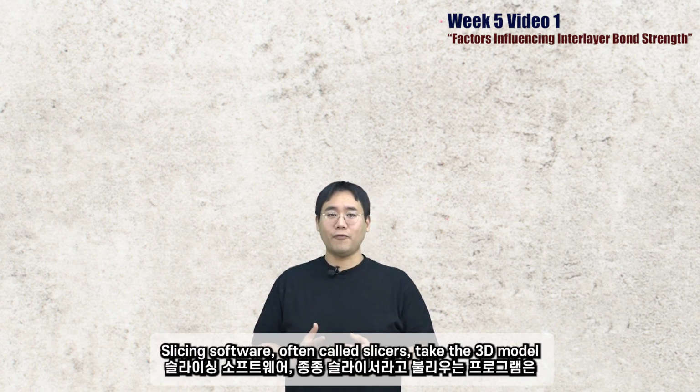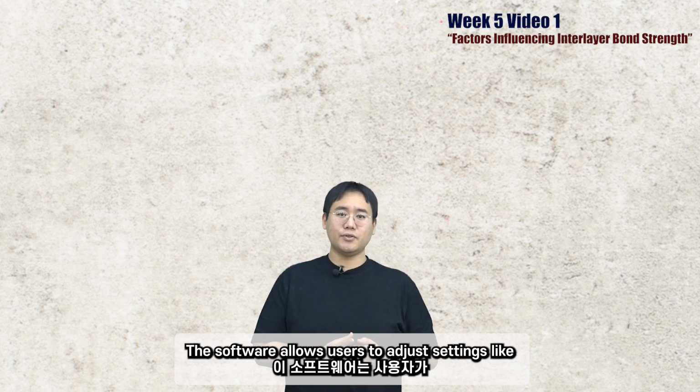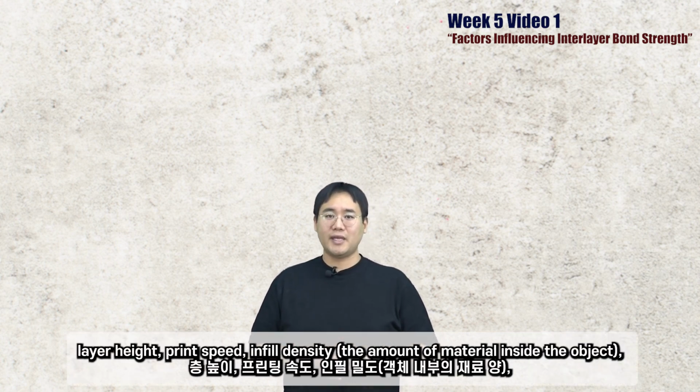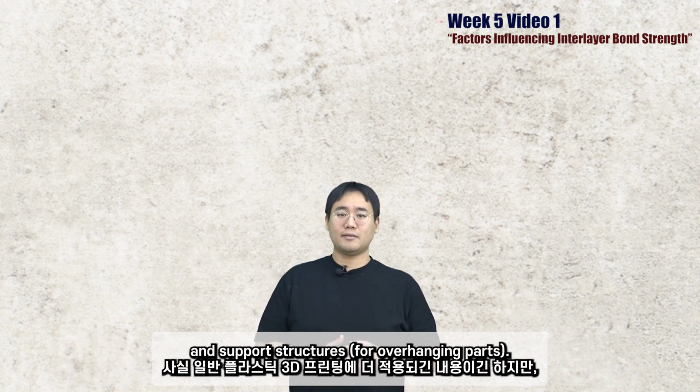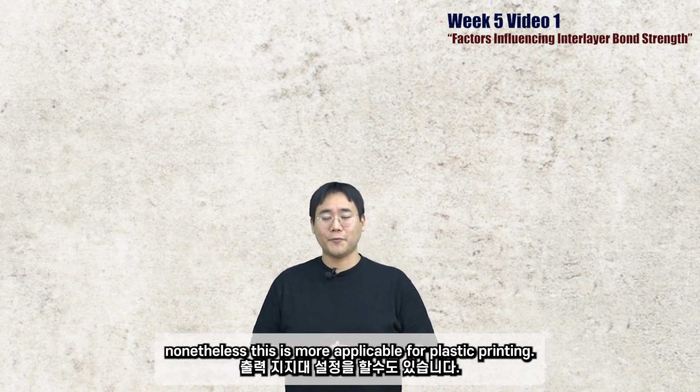Slicing software, often called slicers, takes the 3D model in a format like STL and slices it into layers. The software allows users to adjust settings like layer height, print speed, infill density, which is the amount of material inside of the object, and support structures for overhanging parts, but this is more applicable to plastic printing.